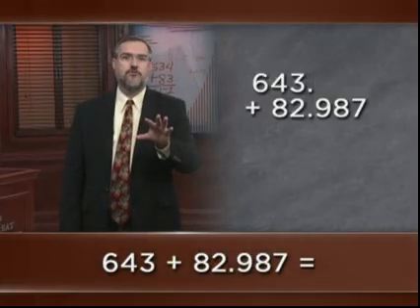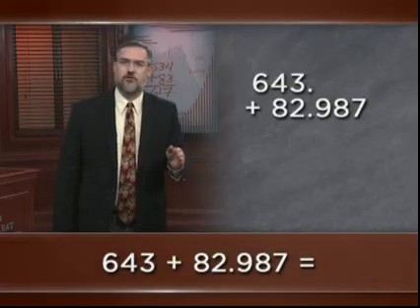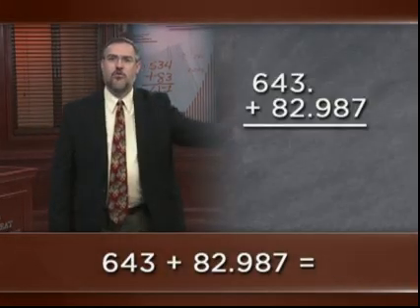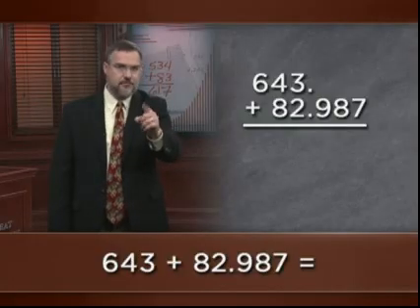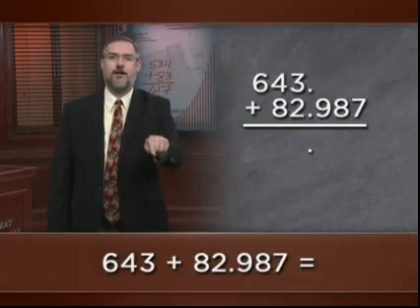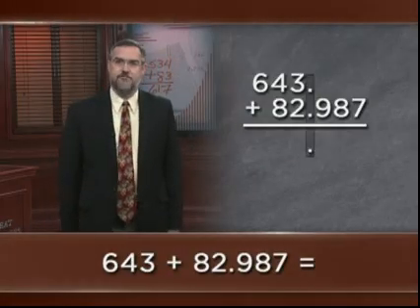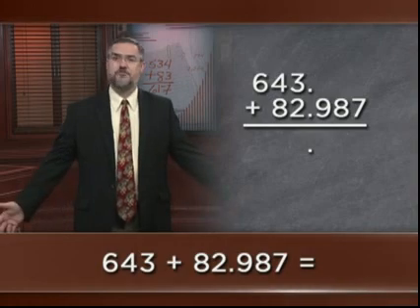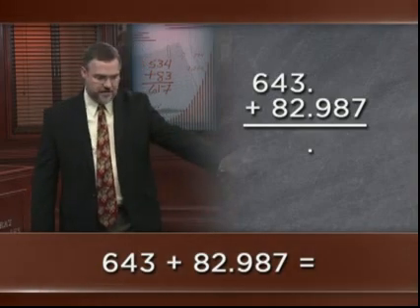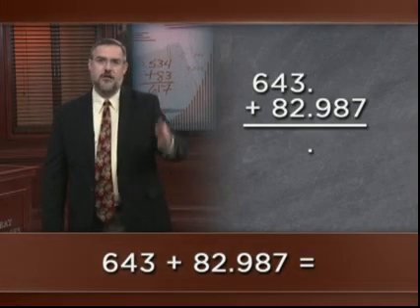Now, once we've written these two numbers in this vertical fashion, I can write my little horizontal line, and the first thing I'm going to do is put that decimal point right into the answer area just below the two decimal points in the problem. It's very important that we do that. Now, I start doing this problem the way I've done all the others. I just add from right to left in each column.